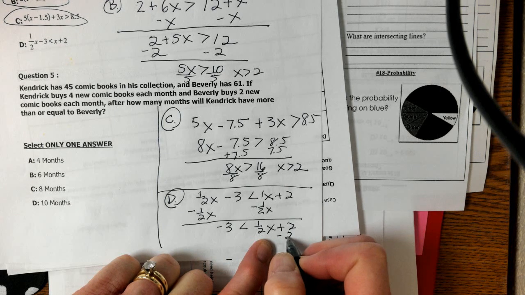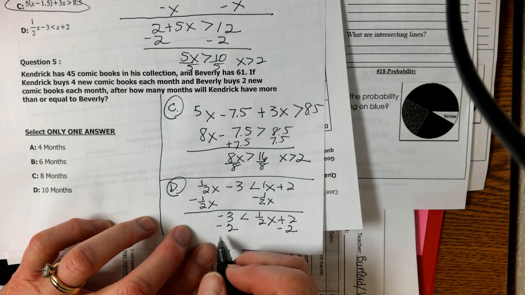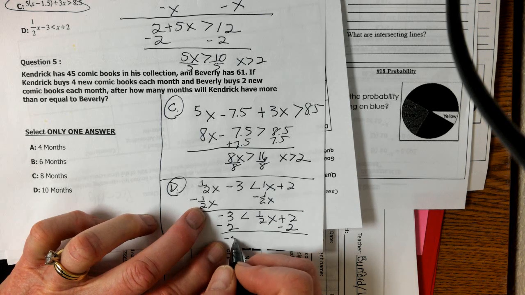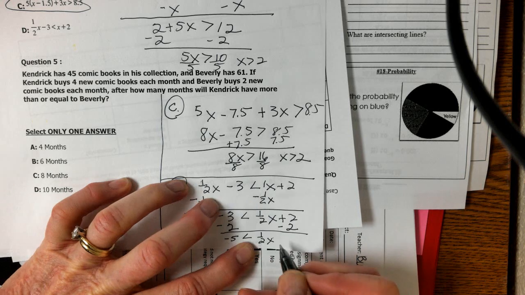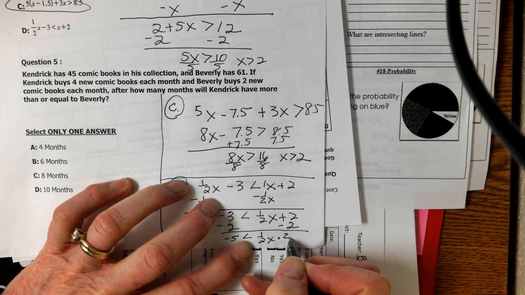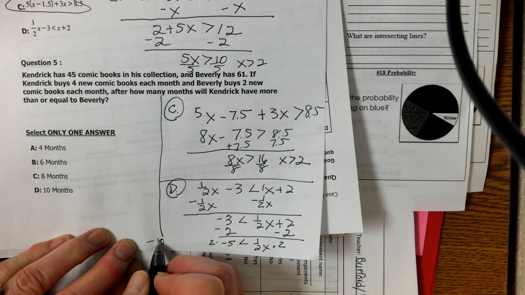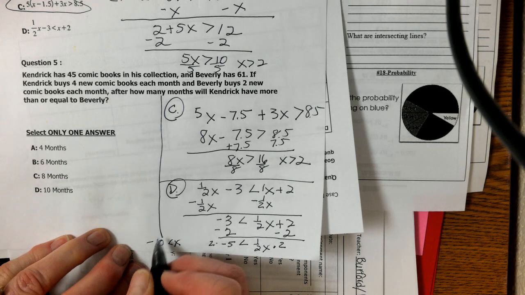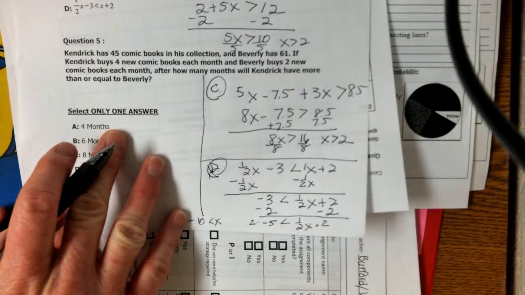I minus 2 from both sides. I get negative 5 is less than 1/2 x. When I get rid of that fraction, I multiply both sides by 2, and I get negative 10 is less than x. That does not work. So that is not a solution.